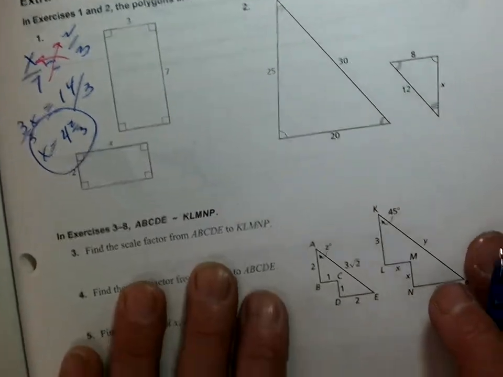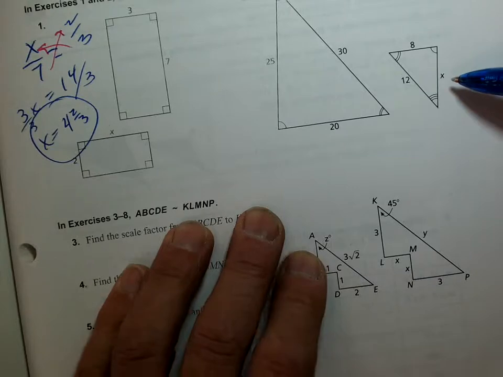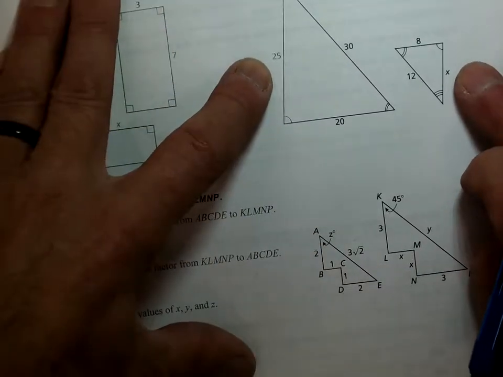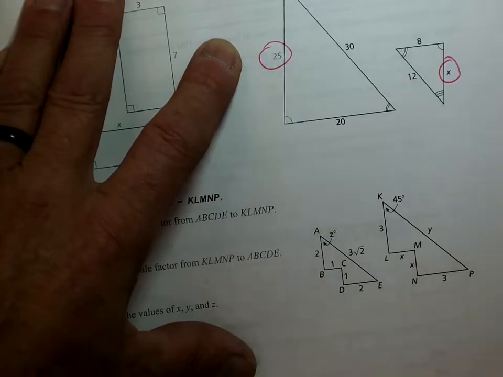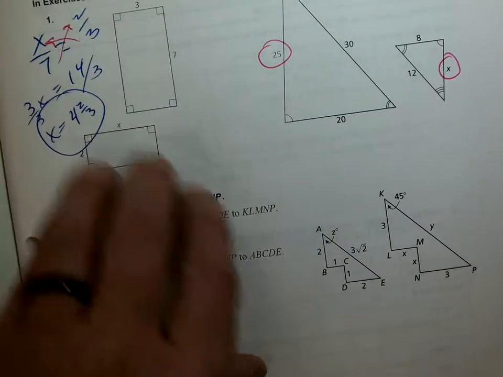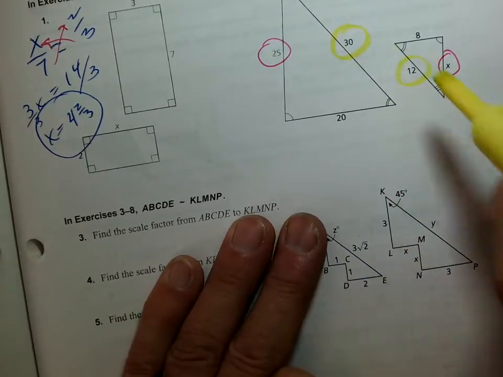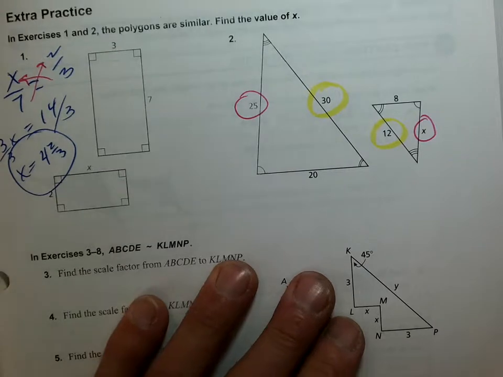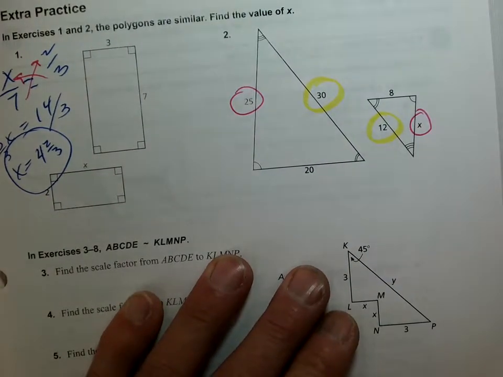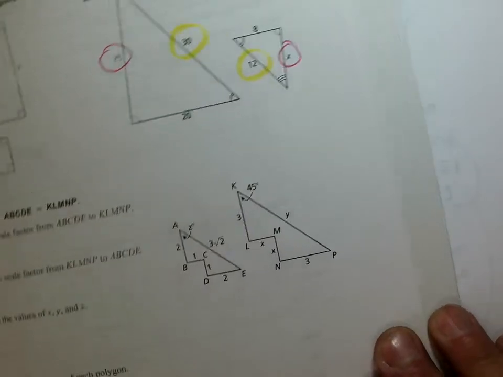Number 2. All right, the x. I think the x goes to 25. You guys agree? Doesn't the x go to the 25? And I think then it doesn't really matter. You want to go 30 to 12? Great question. Yes, we should. If they are similar, we should get the exact same answer. Thank you, Ellie, for asking that question. I was hoping somebody would.